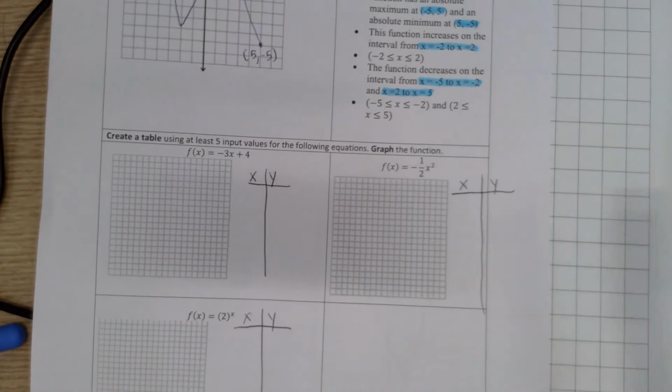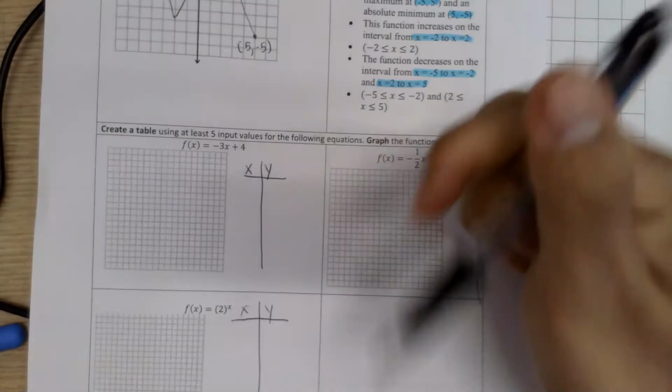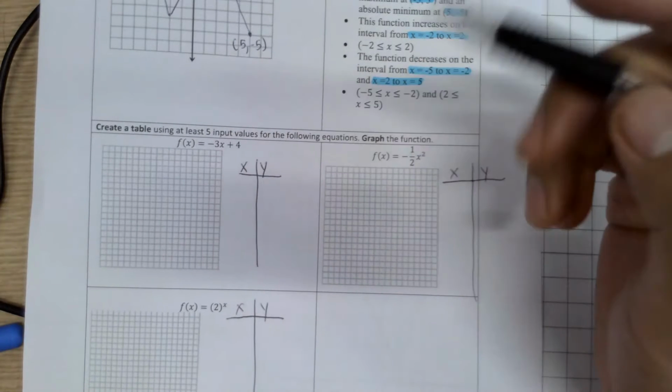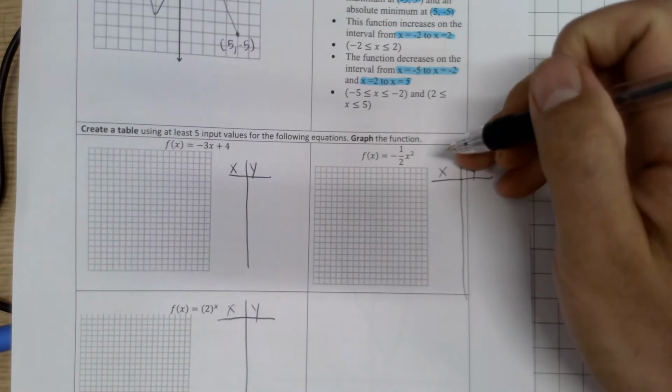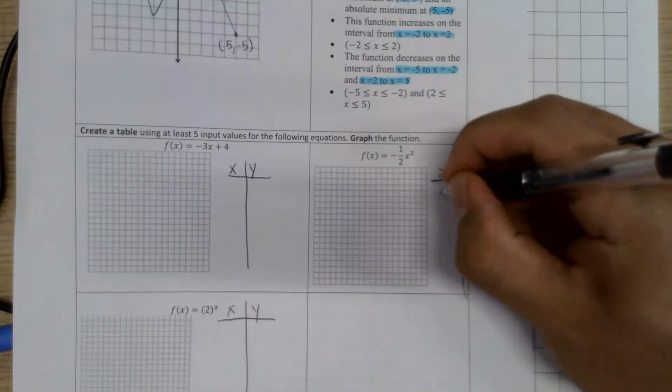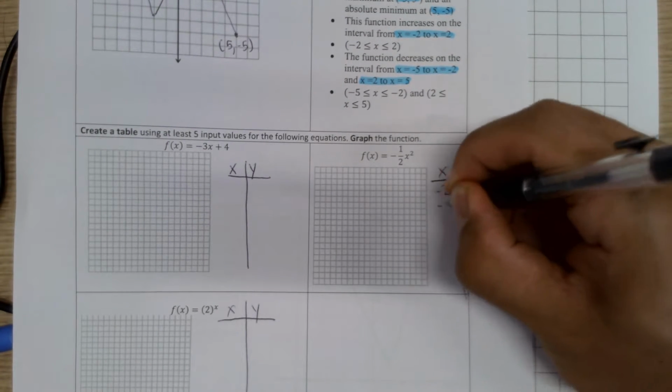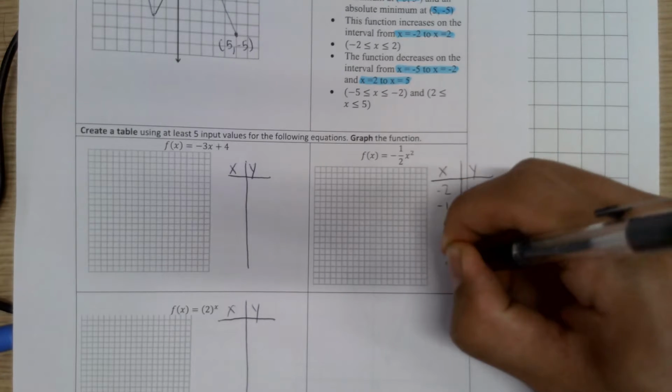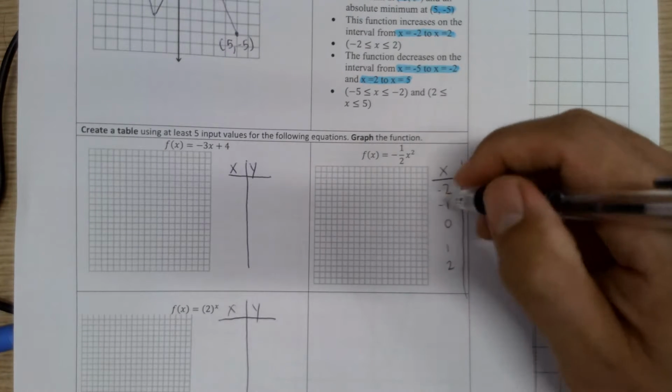Okay, so the last part that I want to cover is the most straightforward one: we want to plug in values into our equation. Usually I'll plug in -2, -1, 0, 1, and 2, and based on these coordinates, I'm going to go ahead and graph them on this graph.